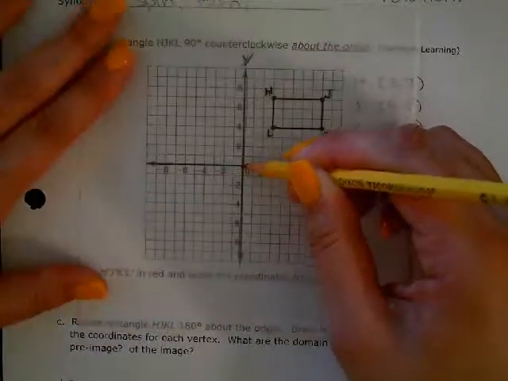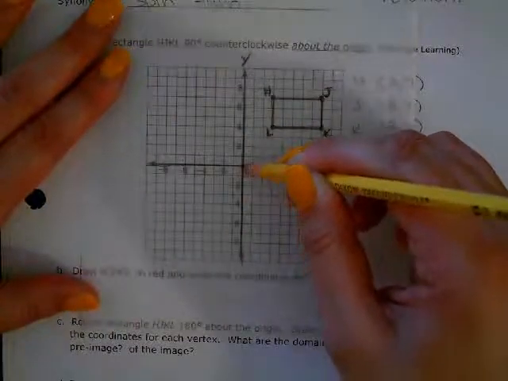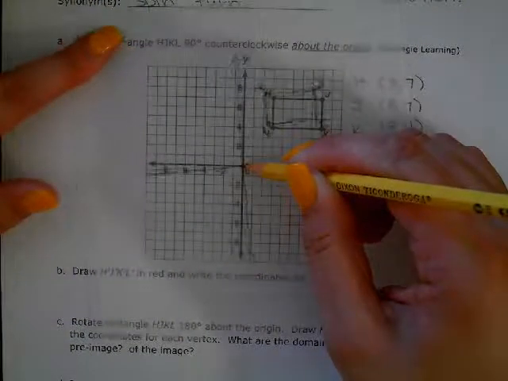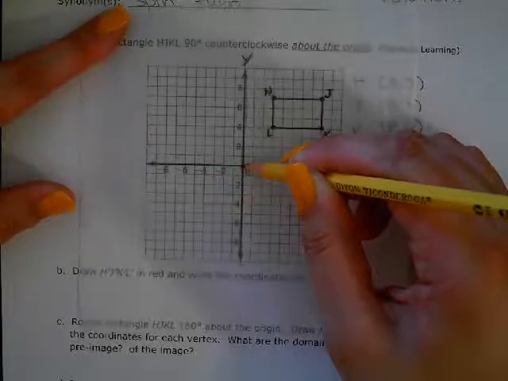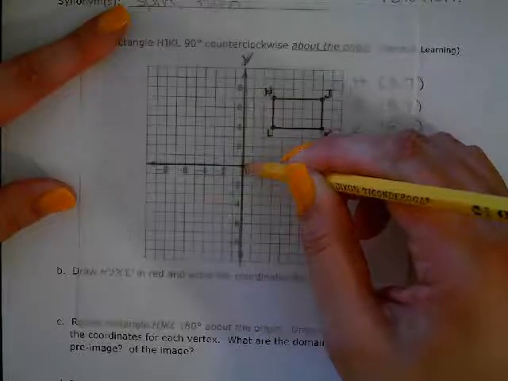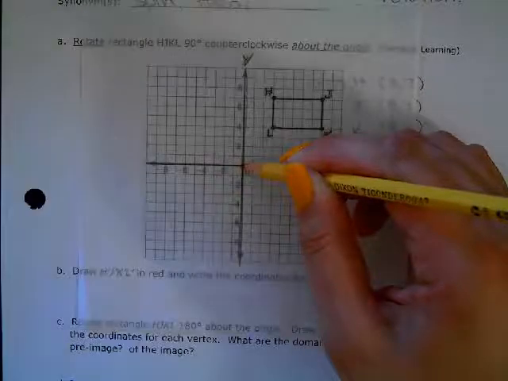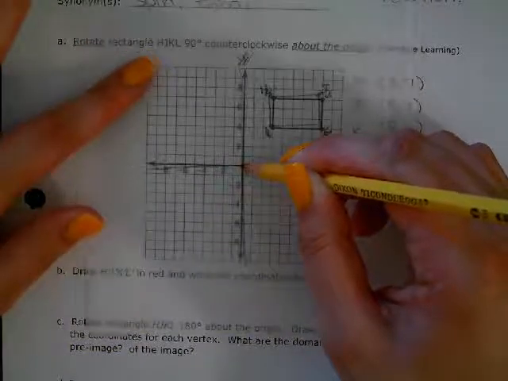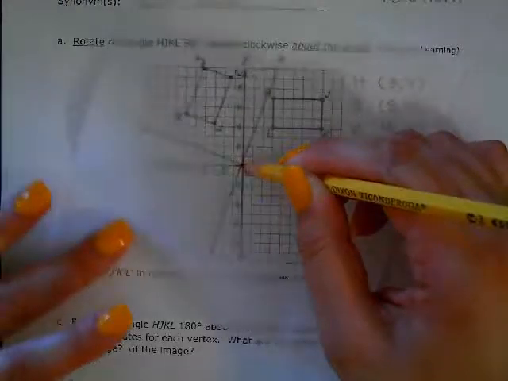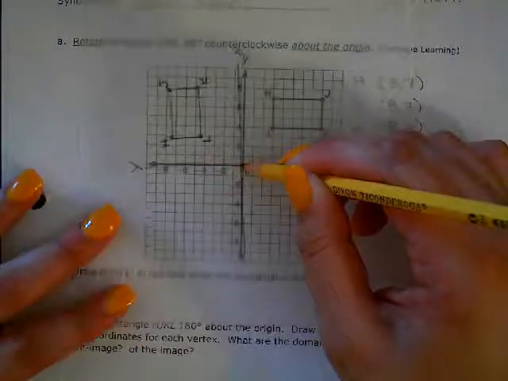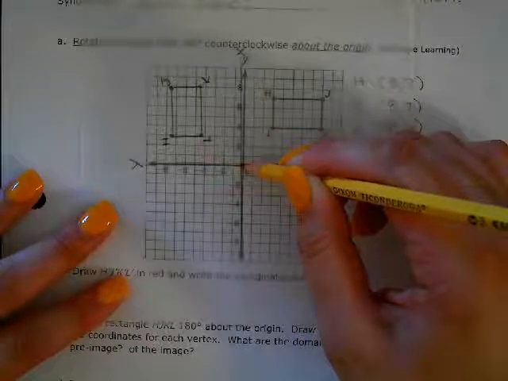So to do counterclockwise, we're going to go this way, okay? Everyone see that? And what we're going to do is go one full quadrant. So watch me do it, and then you can do it with your pencil. I'm going to spin it until the rectangle is in the second quadrant, that is 90 degrees right there.